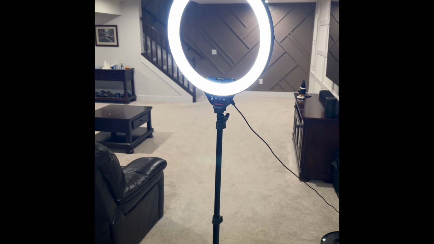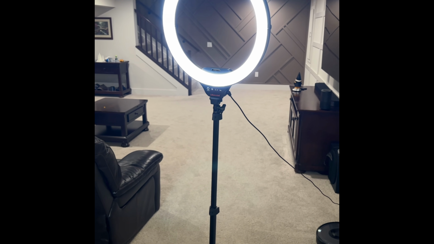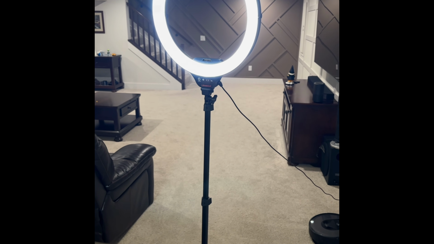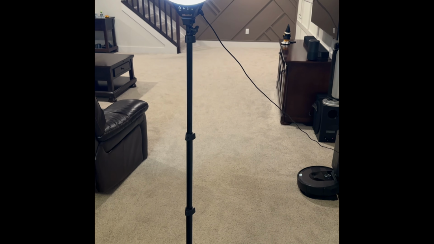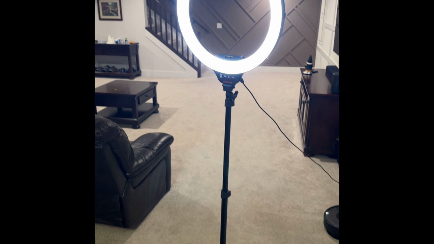Was this light right here? This is the UB size 14-inch light. It expands up to probably, I think it was 6 foot.